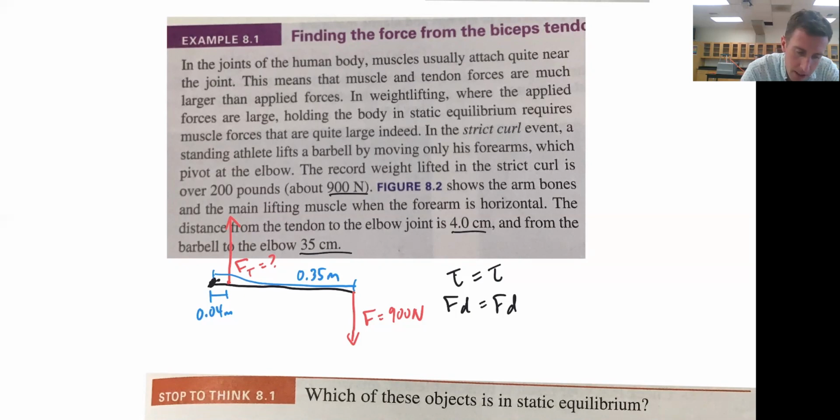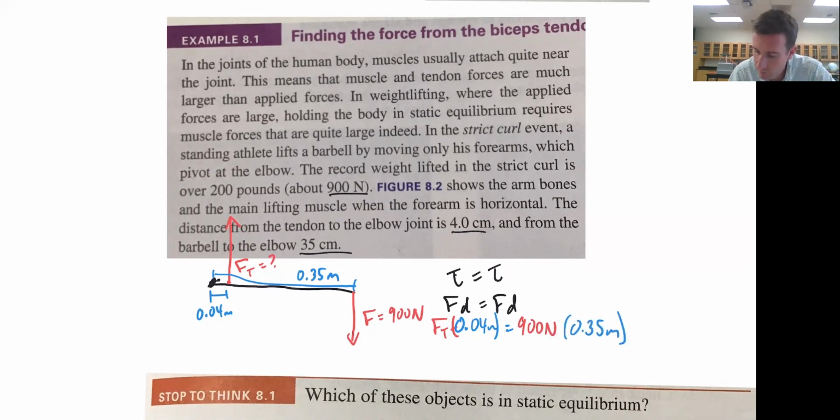Either way, it would be the force of the tendon, F sub T, times 0.04 meters equals the force of the barbell, which is 900 newtons, times 0.35 meters. Okay, so now I multiply 900 by 0.35, and then divide that by 0.04.